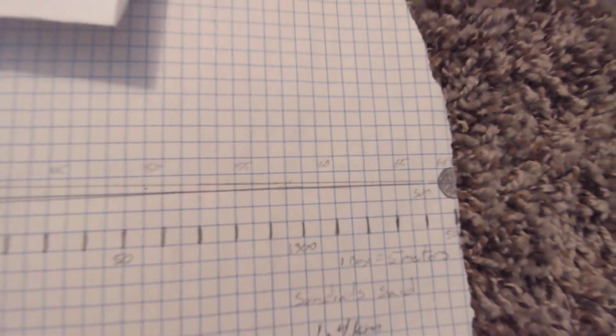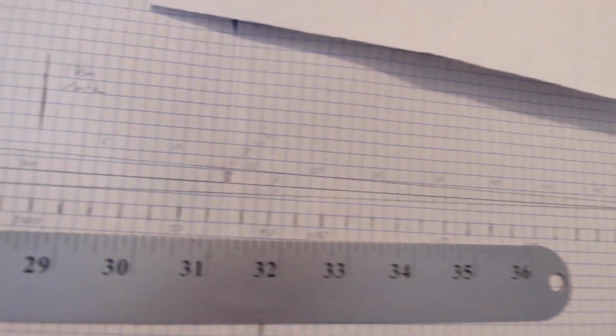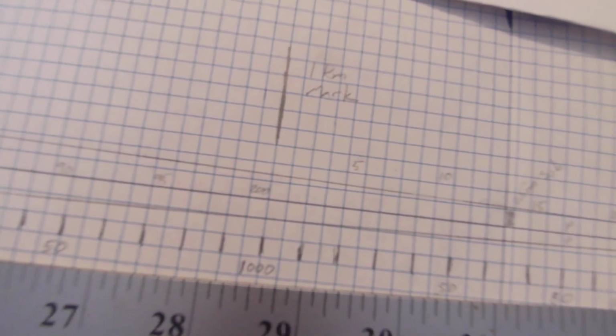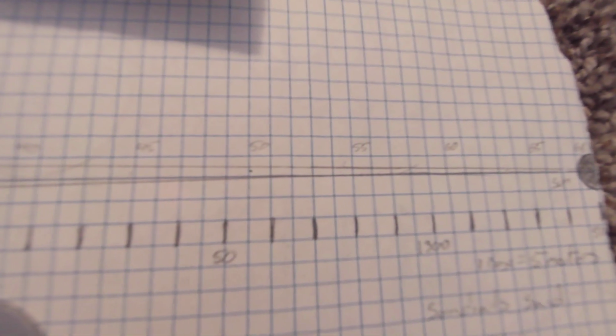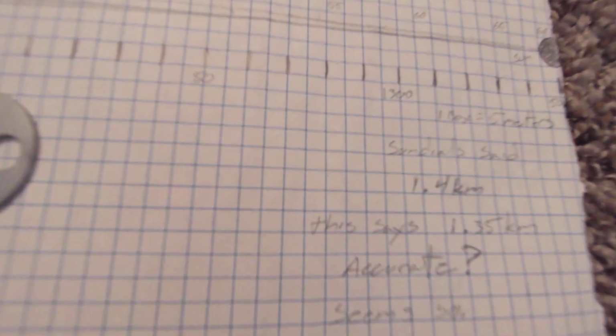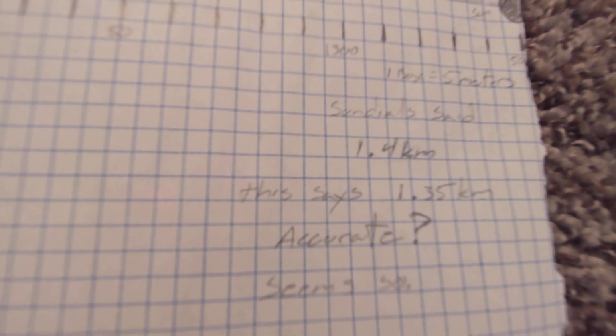That's what it got up to. You see 1 kilometer, and here's 1.1 kilometer, 1.2. Here's 1.3, and then 1.35 right there.